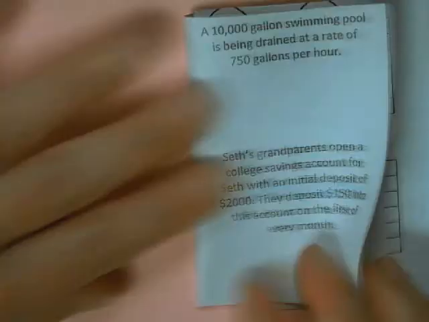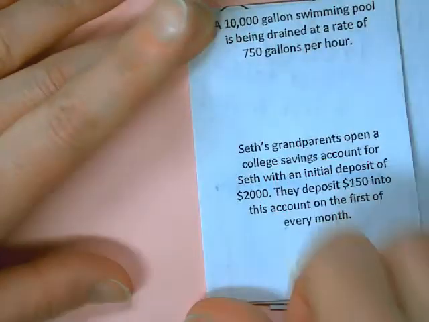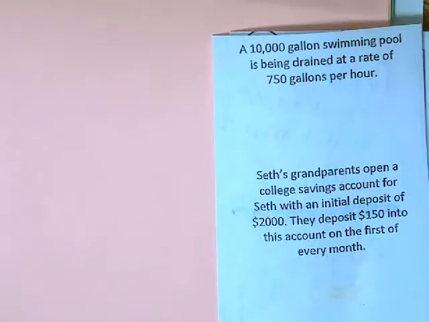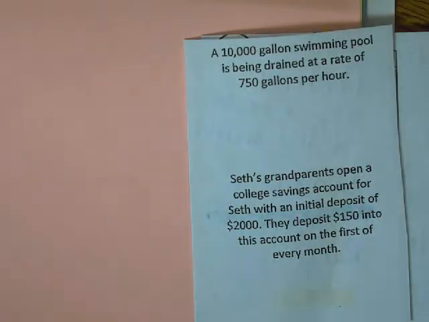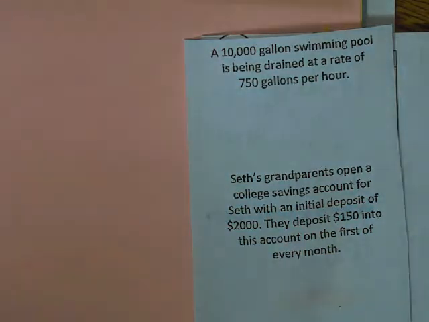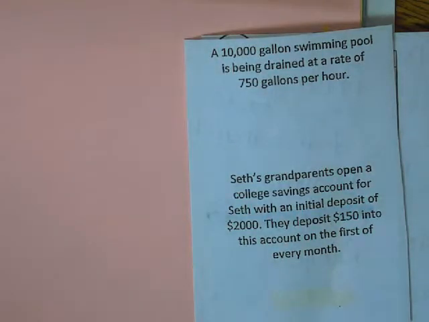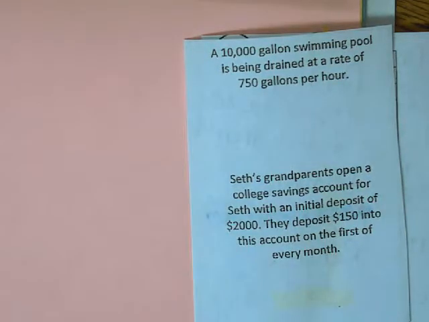Alright, so for verbal, if we have a verbal description, it's a little bit harder to find the domain and range. We have to think a little bit harder about this. Sometimes we have to look for the rate, sometimes we have to look for just whatever it is. So we have to figure out what x stands for and what y stands for. Probably the easiest way to do that is to find the rate.